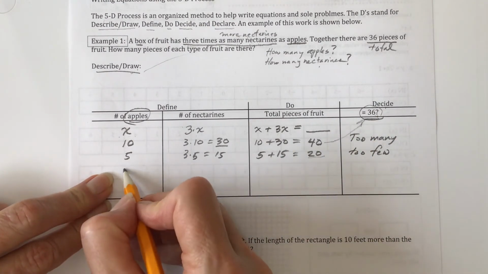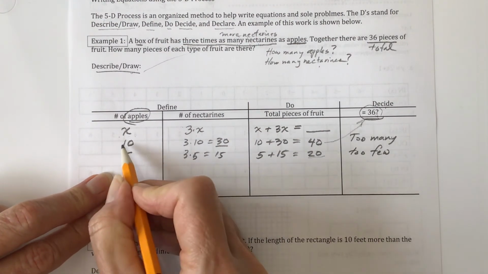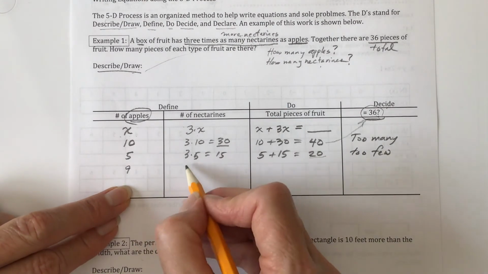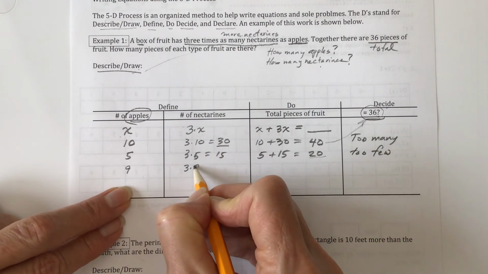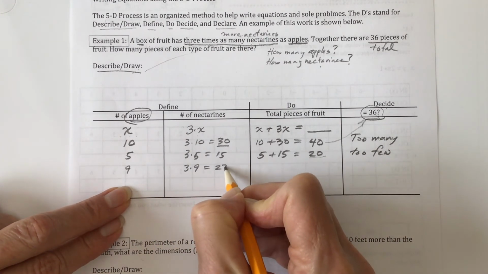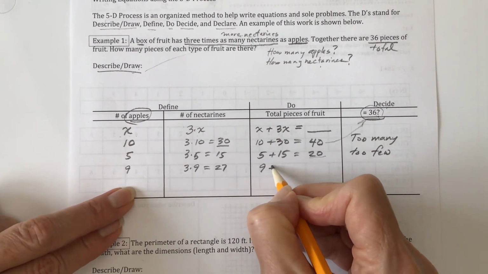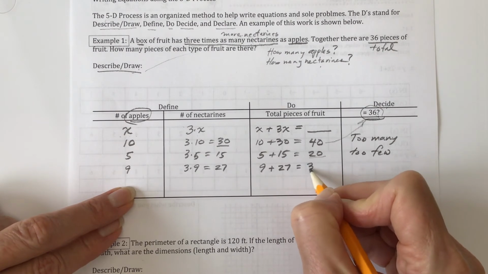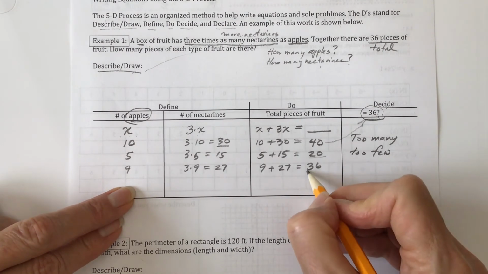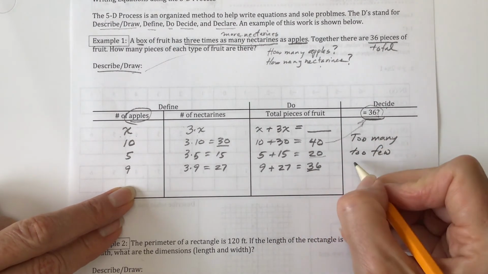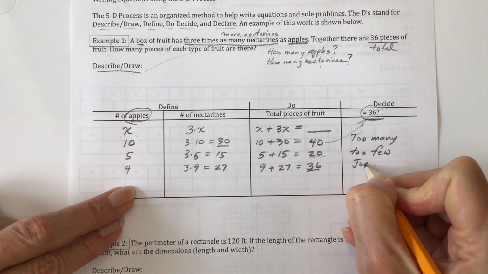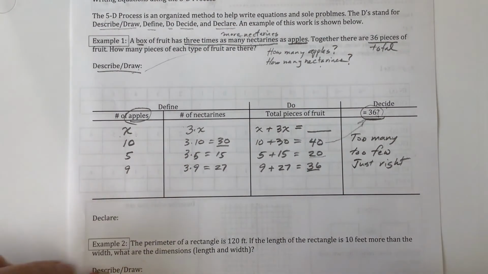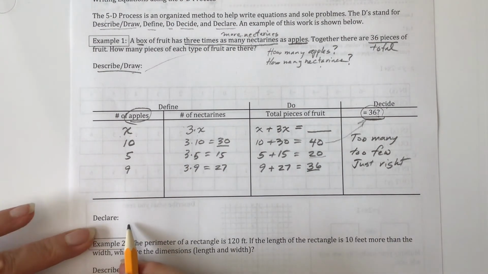So maybe this time we'll just take 9, because that's very close to 10, but it's lower, because 10 was too many. So 3 times 9 is equal to 27. 9 plus 27 is equal to 36. There we go. It's the same. Okay, so this is just right. We have our answer. So now we can make our declaration.